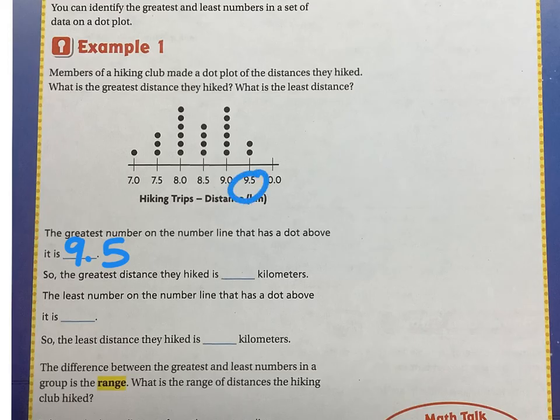So the greatest distance they hiked is 9.5. 9.5 what? Kilometers. Remember, numbers always have a representation.